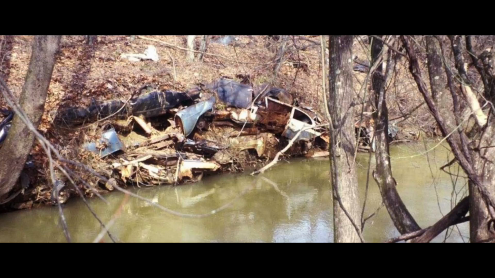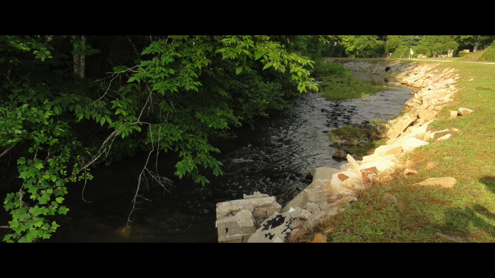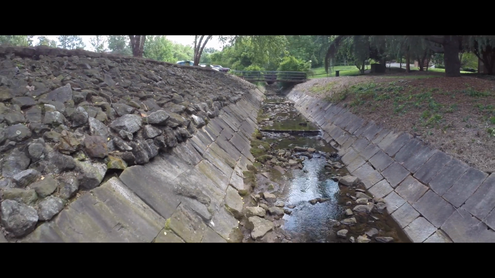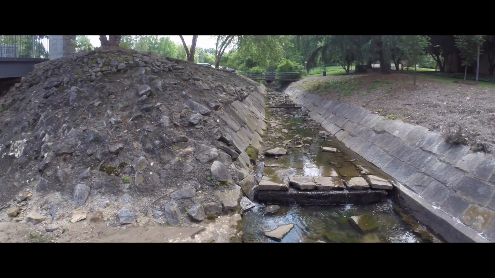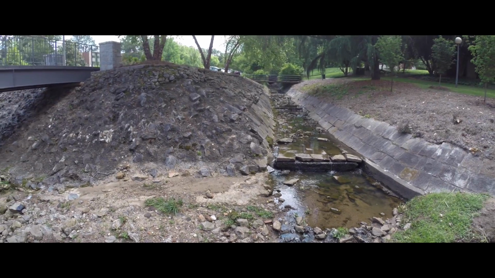Finally, stream bank armoring may negatively impact the health of a stream downstream of the project site. This is because armored banks may allow for more concentrated and higher velocity flows that can cause downstream erosion. For an example of an armored stream, look at the stretch of Tanyard Creek behind Bolton Dining Hall.